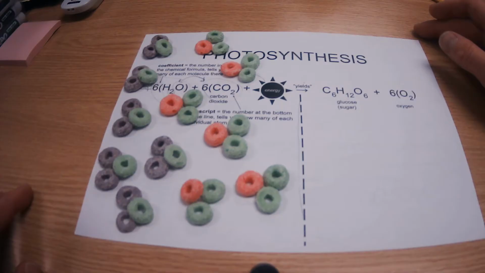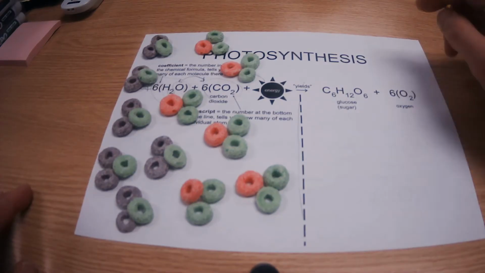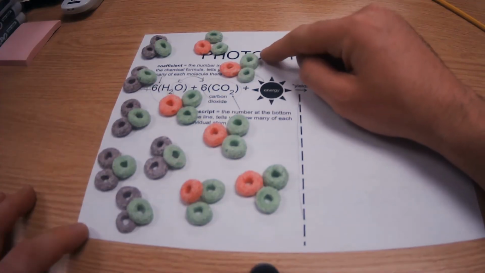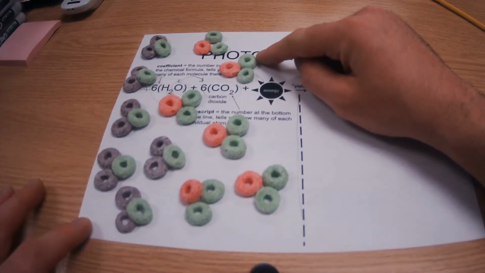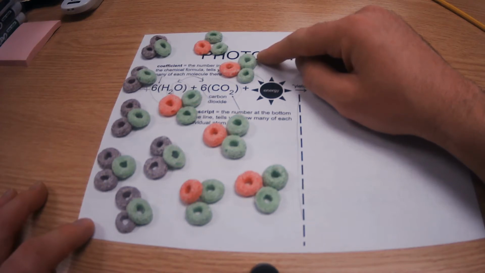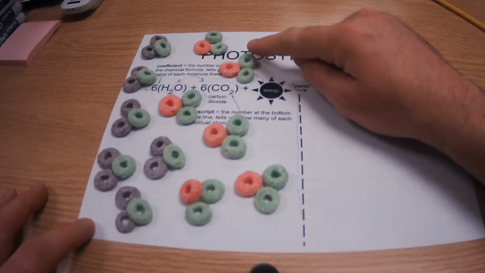Now, here's something very, very important. These atoms aren't just held together by themselves. Something holds them together. It's called chemical energy, in short. That's a simple 7th grade term we're going to use. Chemical energy holds these together. All right. Now, when you break these apart, it's going to release some energy.